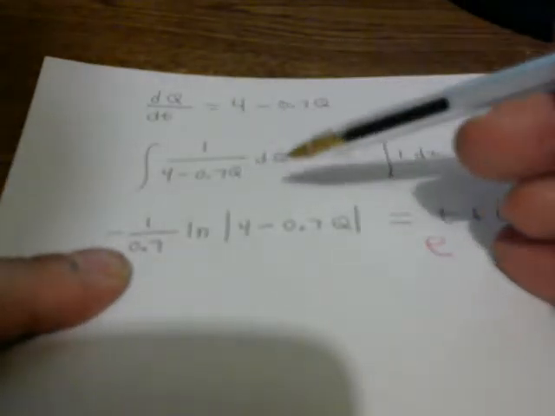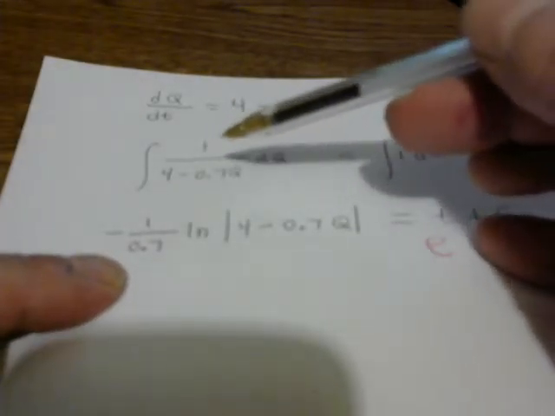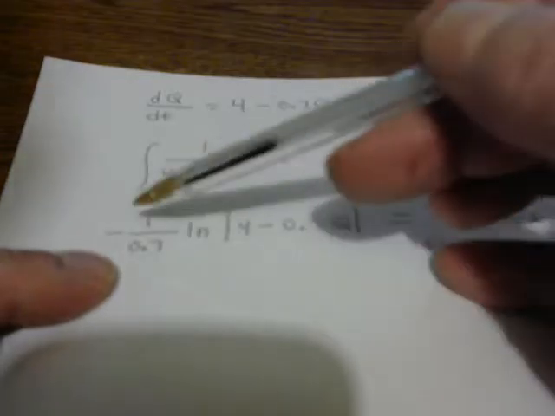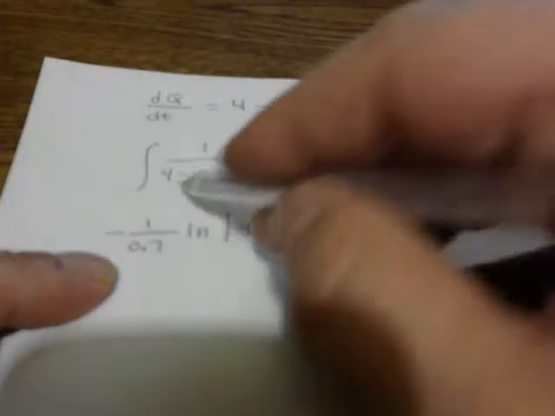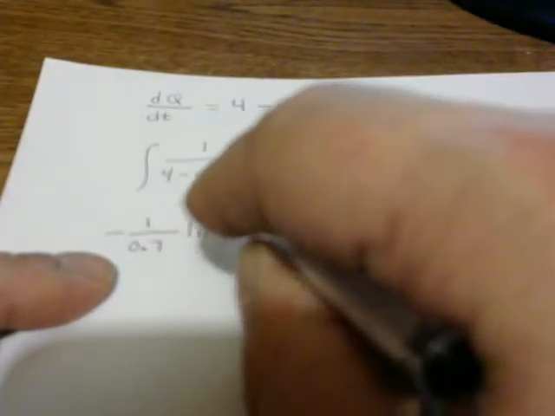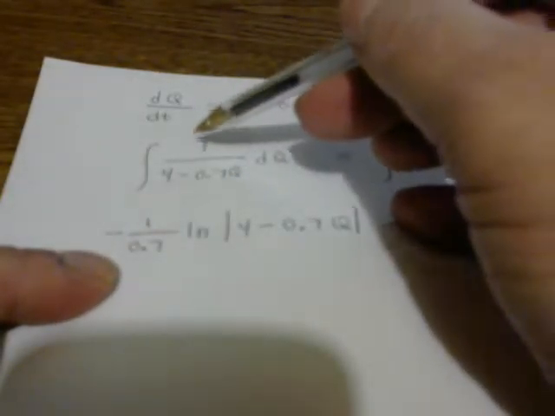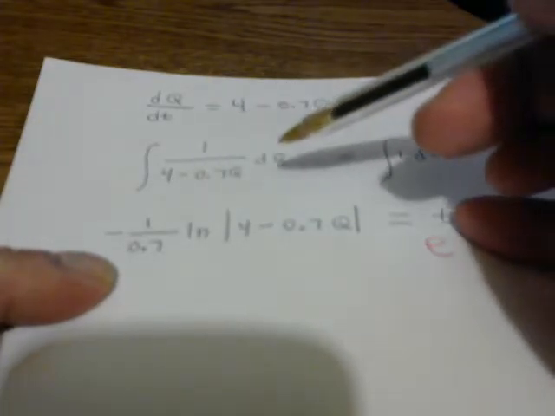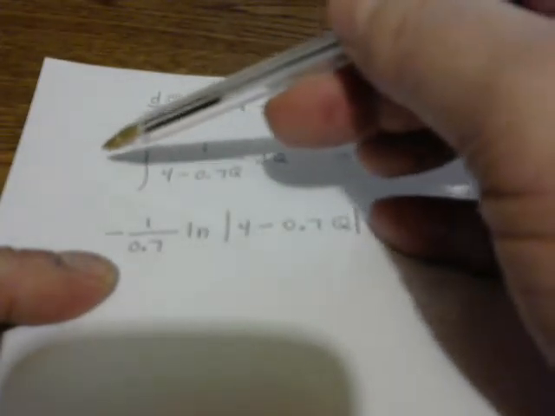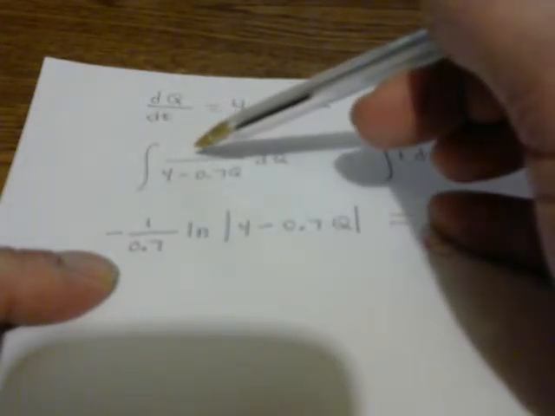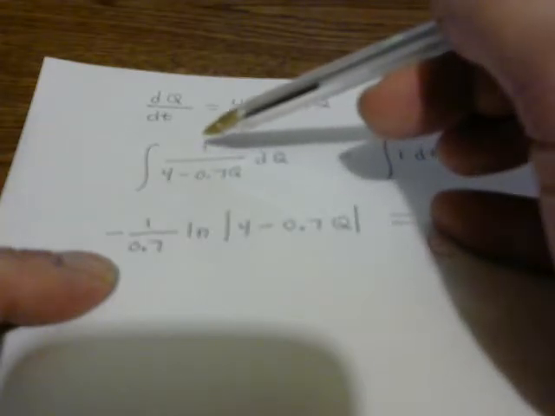I do want to point out one minor complicating factor that has to do with this expression here. Because of this negative 0.7 in front of the Q, we're not in the form we'd want to be in, which is du over u. So in order to do that, we would typically have a negative 1 over 0.7 outside of our integral, and then we can have a negative 0.7 in our numerator.